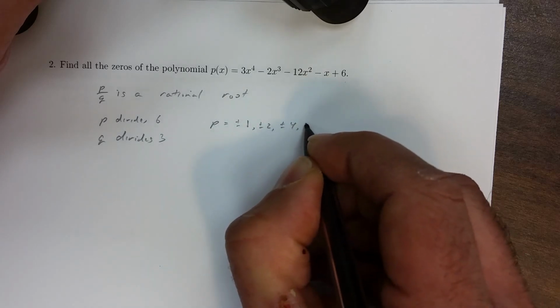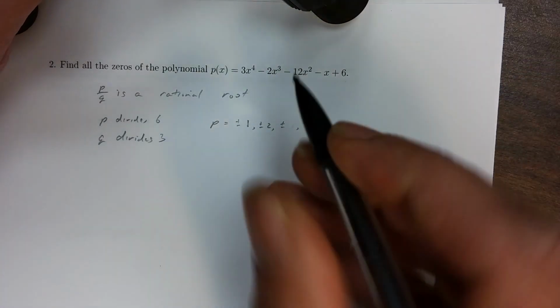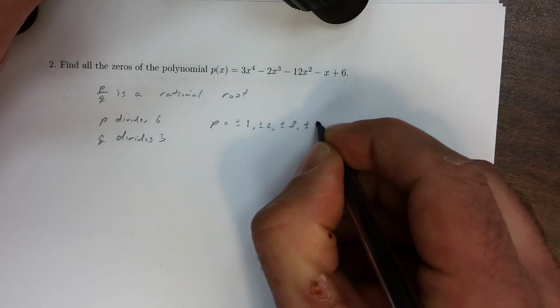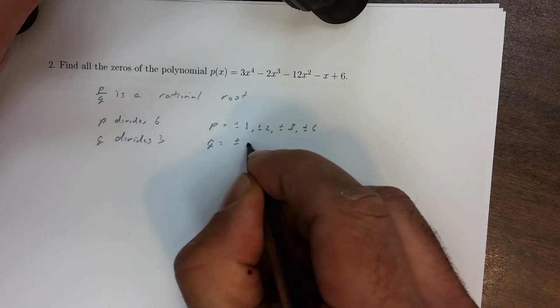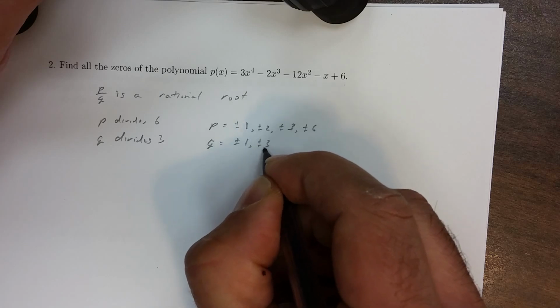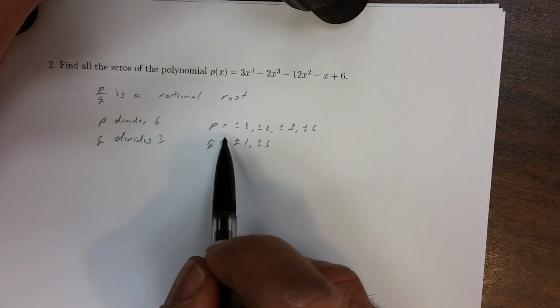or minus 4, plus or minus 3, or plus or minus 6. And if q divides 3, q is equal to plus or minus 1 or plus or minus 3. So we can try a few values.